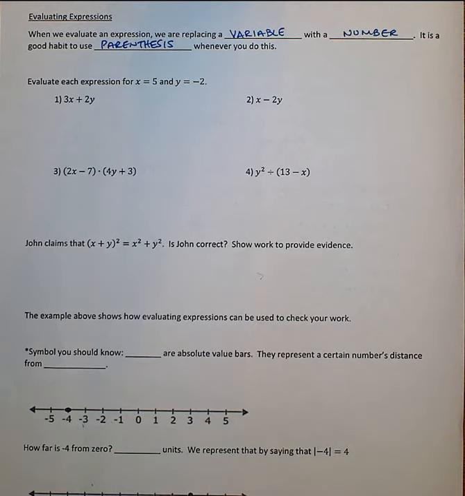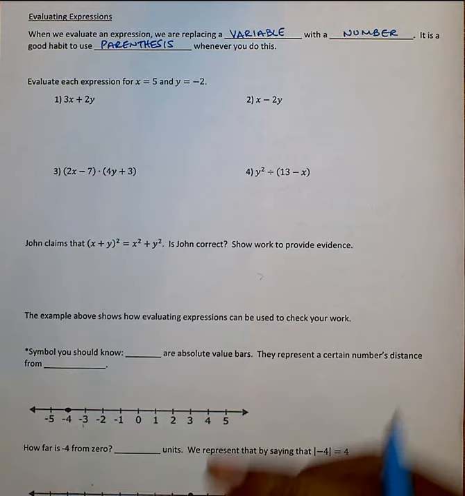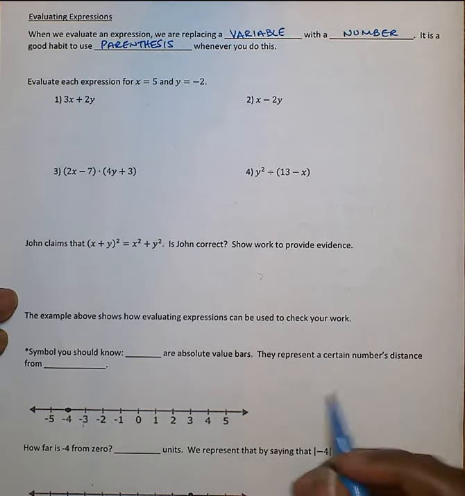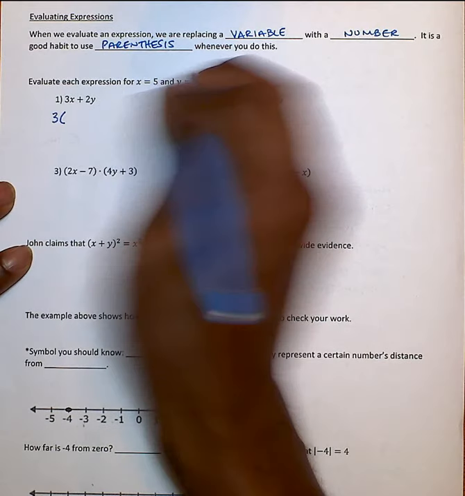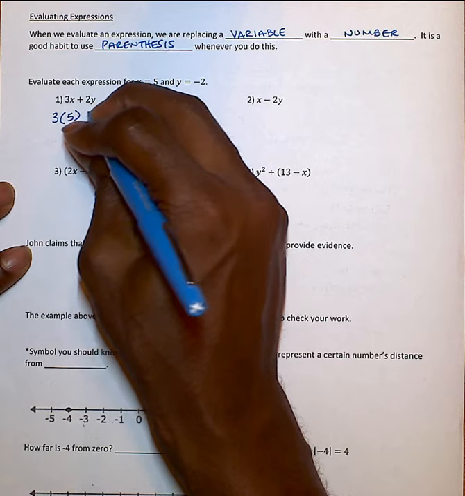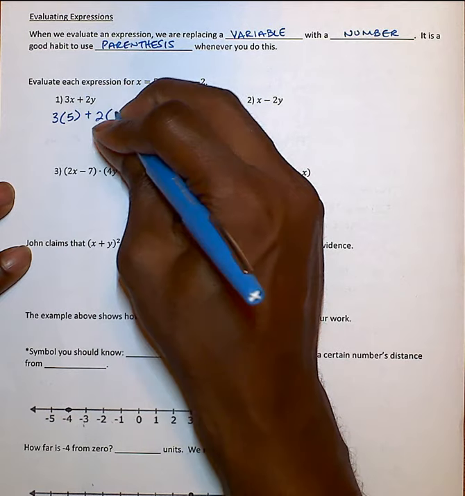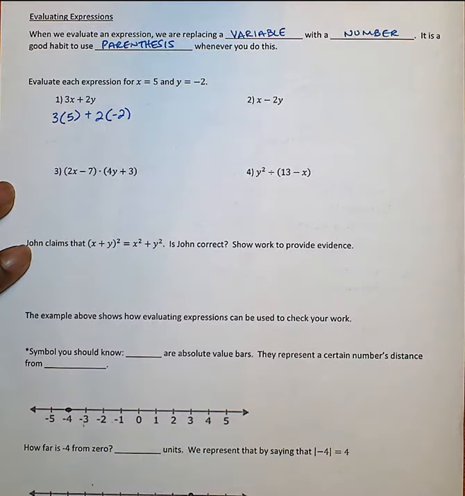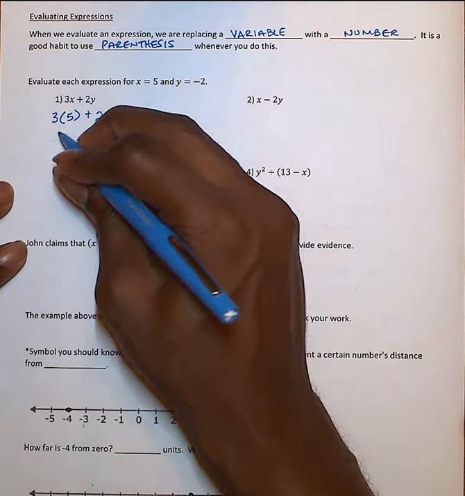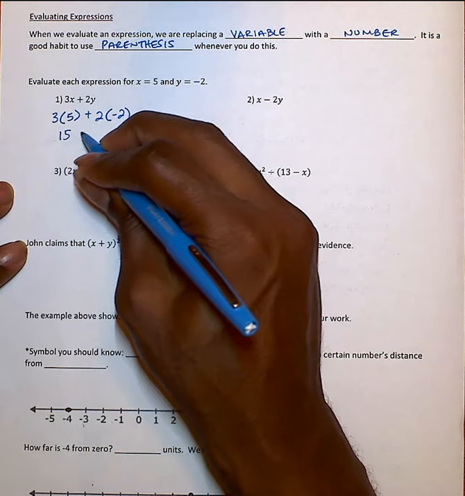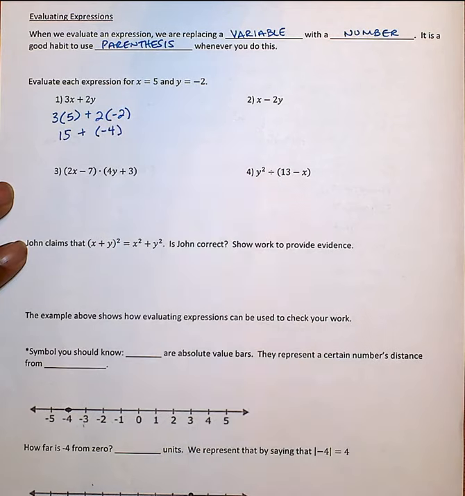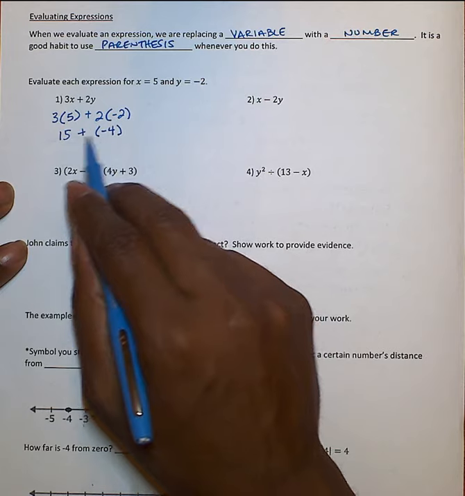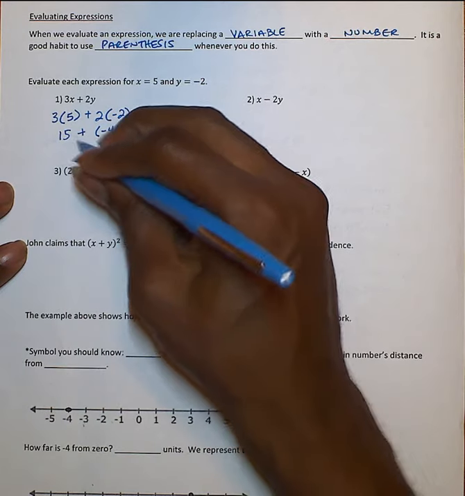So here they tell us to evaluate the expression when x is 5 and y is negative 2. I'm going to first start by plugging in my values. 3, x is 5, so when I see x, I'm going to plug it in parentheses. Y is negative 2, I'm going to plug that into the parentheses. And now I'm just simplifying. Again, going through PEMDAS, I should do multiplication first. 3 times 5, which is 15, plus 2 times negative 2, which is negative 4. When I add a negative, that means I'm really subtracting, so 15 minus 4 is 11.